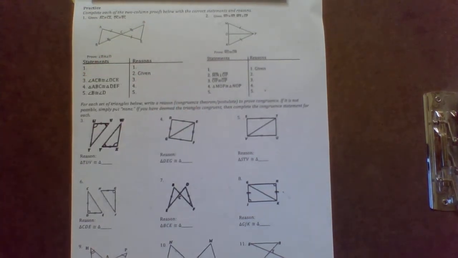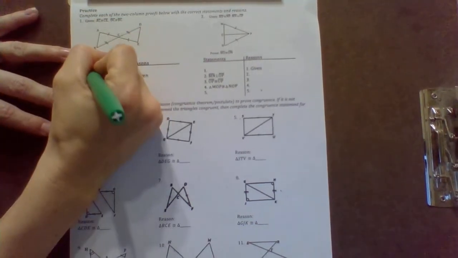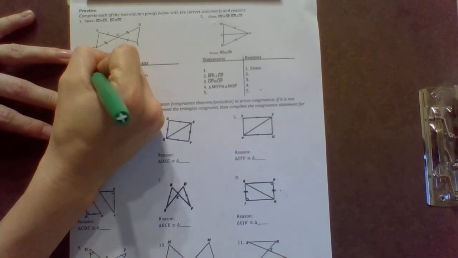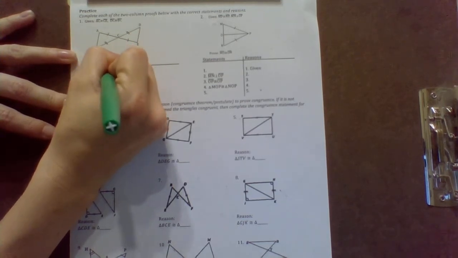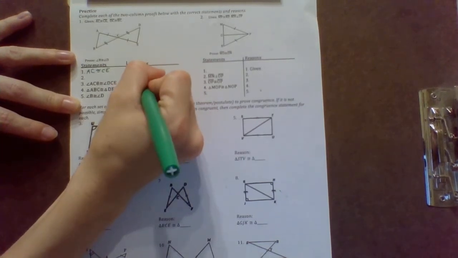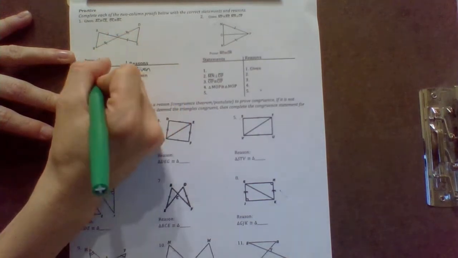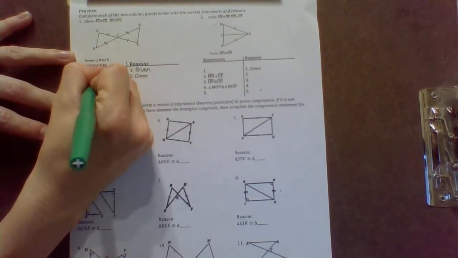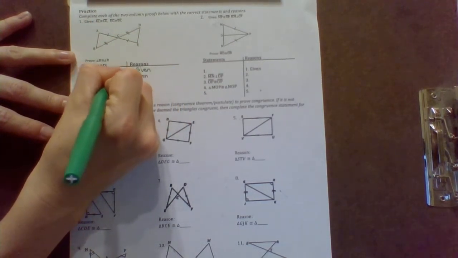So again, we start off every proof with our given information, so it's going to be easy. First one's going to be AC is congruent to CE, reason being given. The second reason they already put is given, so we're going to go ahead and write in our other one, which is going to be that segment DC is congruent to segment BC.